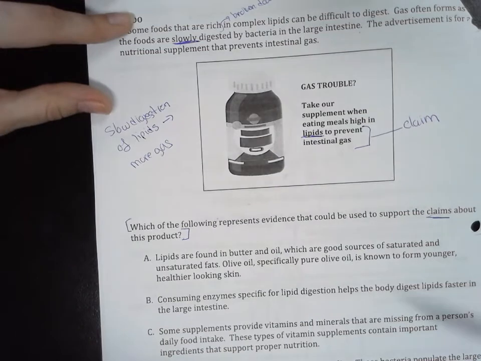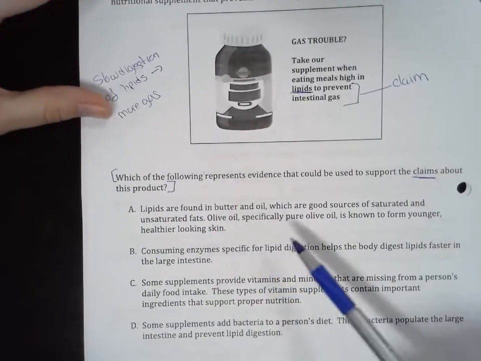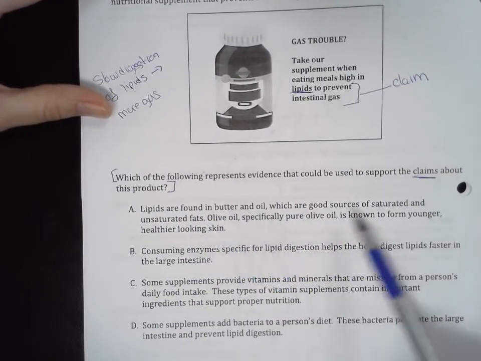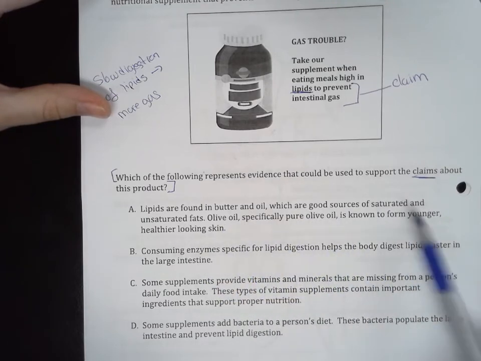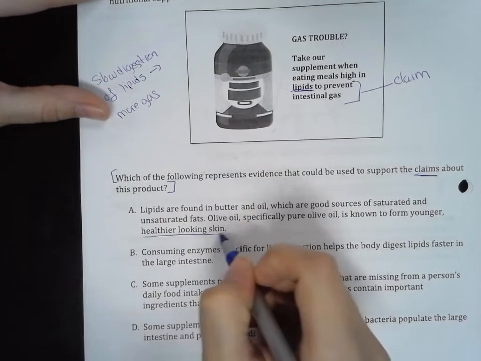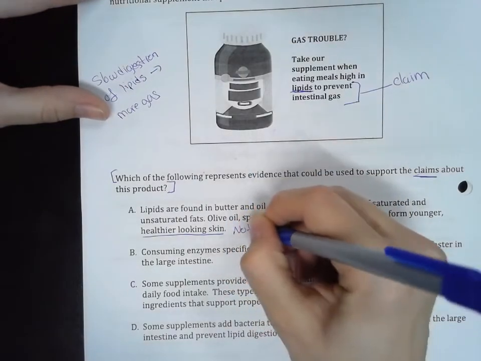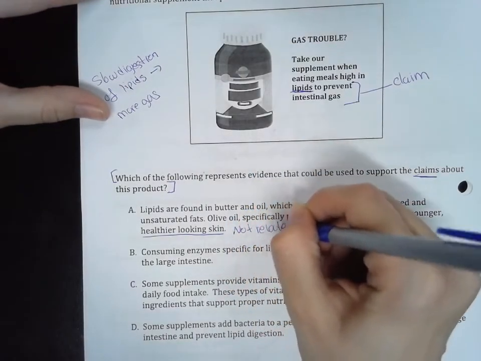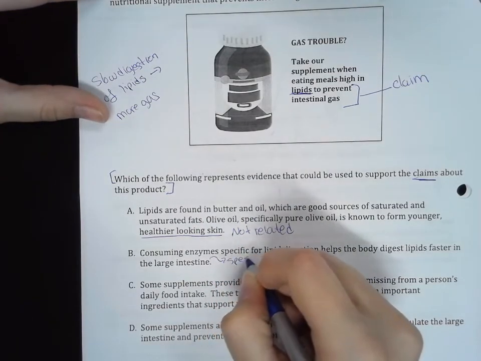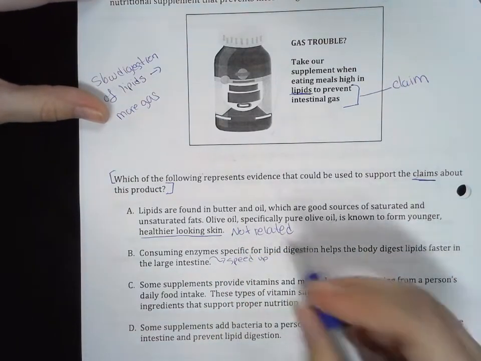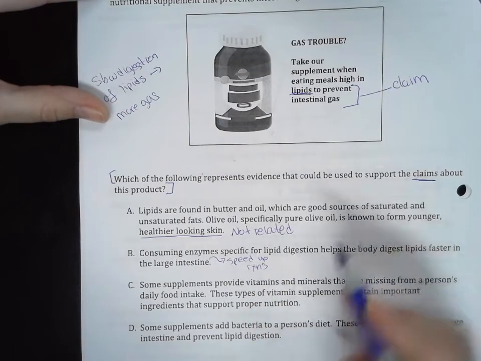So now I'm going to go through my answer choices. All right, lipids are found in all of these places. A, olive oil is known to form younger, healthier looking skin. That is not related to my supplement. B, consuming enzymes. I know enzymes speed up reactions.